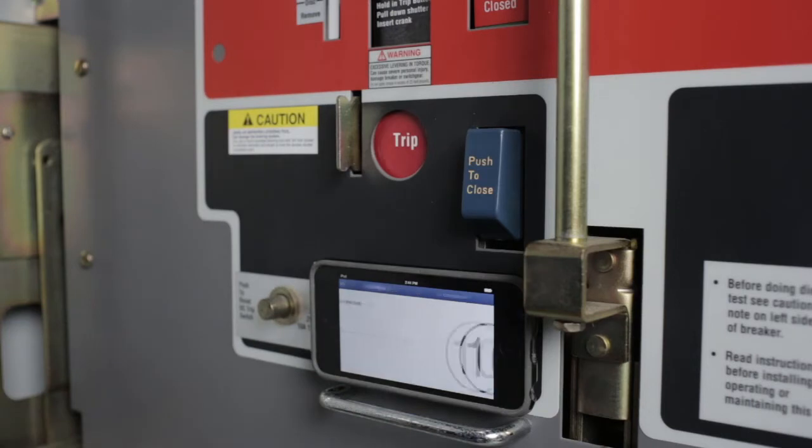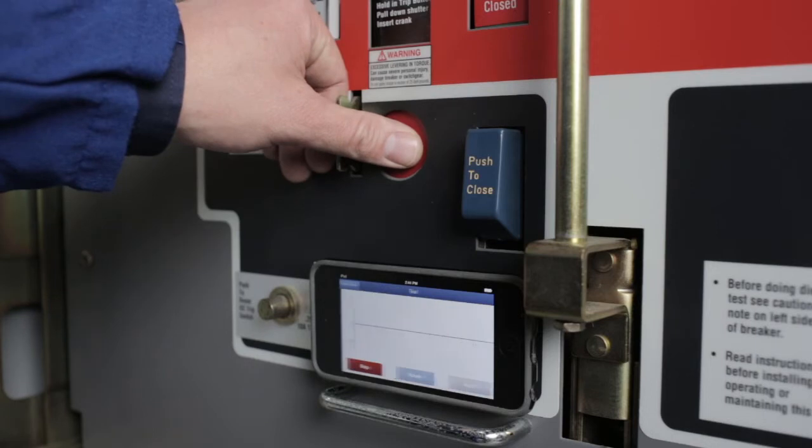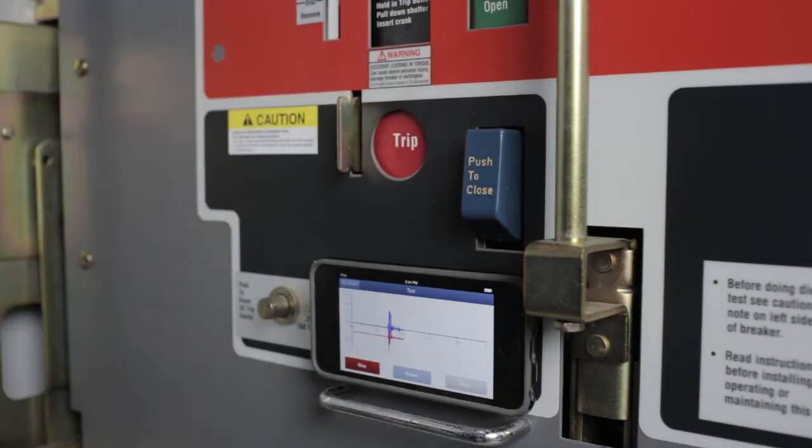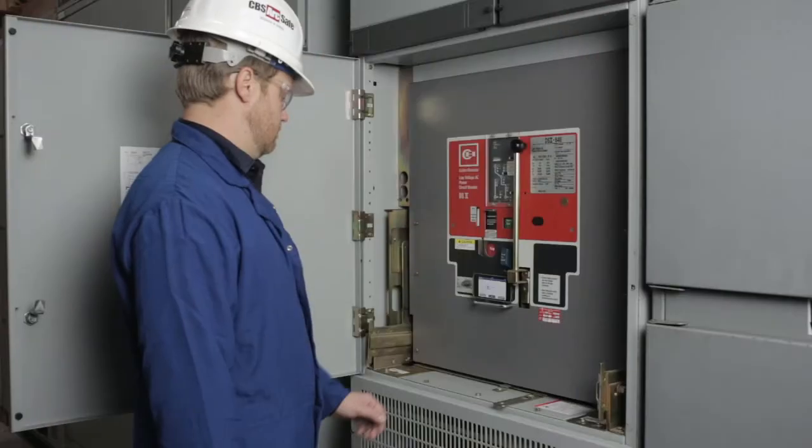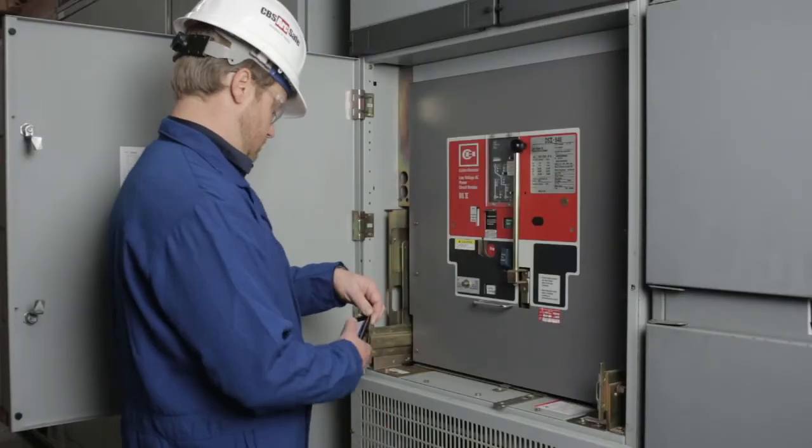Once the test is initiated, a countdown will begin to give you ample time to close doors or to get to a safe distance before recording actually starts. Once the countdown is finished, the device begins recording and it is time to operate your breaker. Once the operation is finished, ensure the test recording has stopped and then remove the iDevice from the breaker.